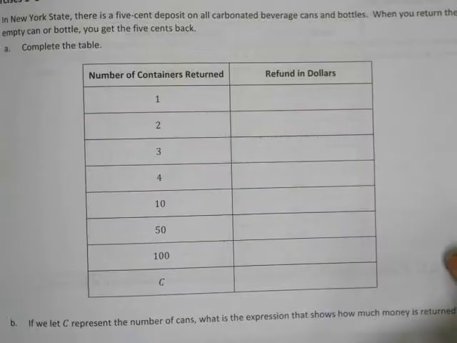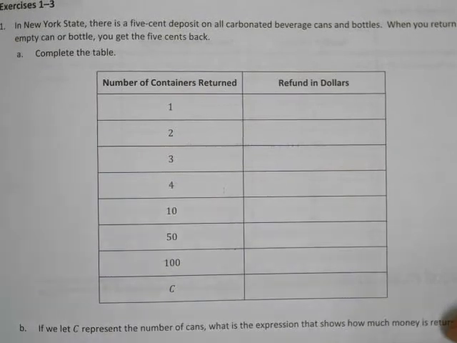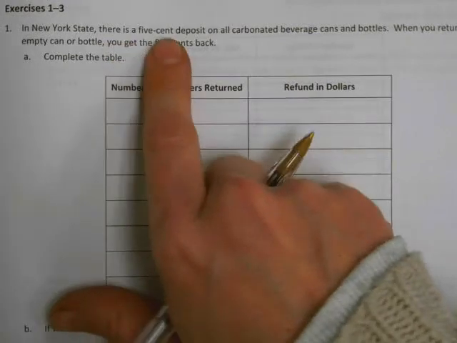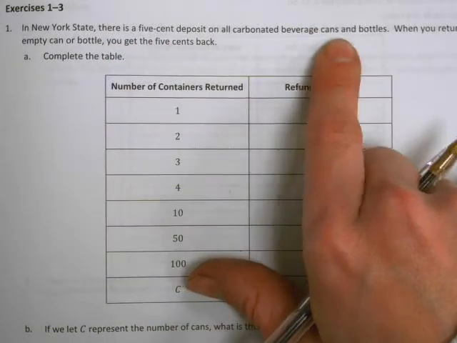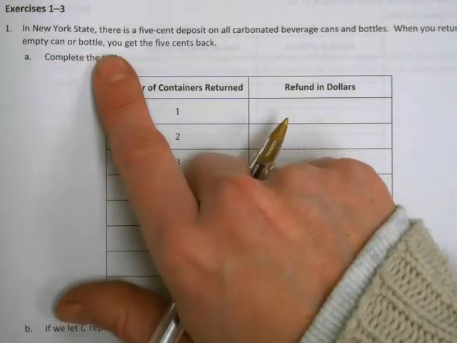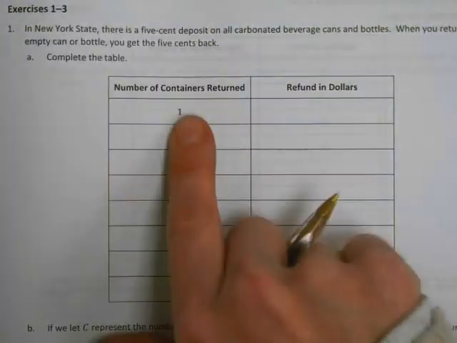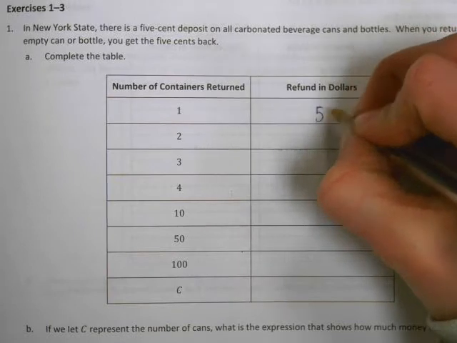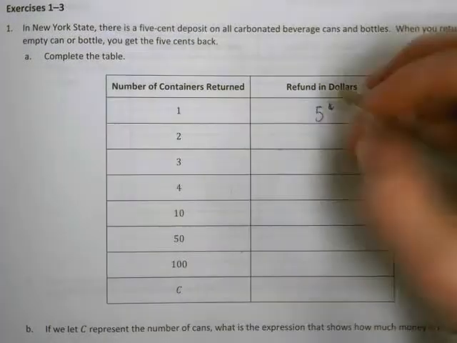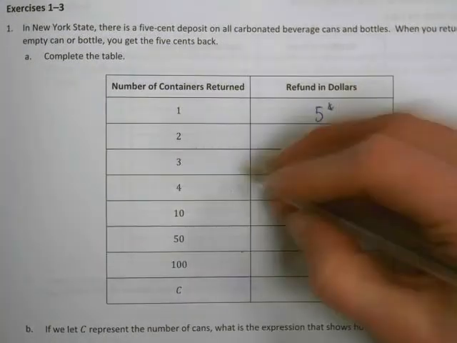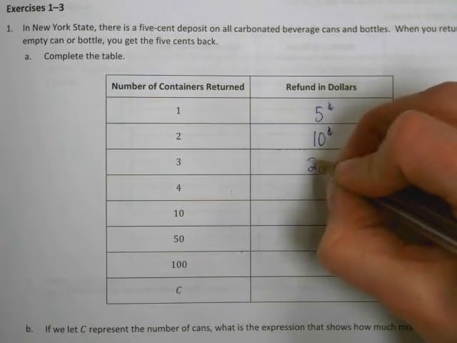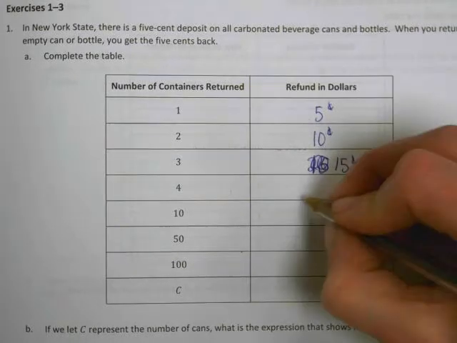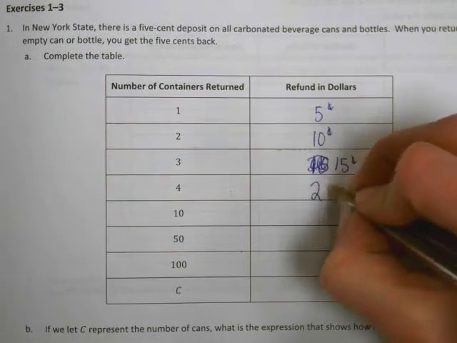Exercise 1. They talk about the number of containers returned and the refund in dollars. In New York State, there's a 5-cent deposit on all carbonated beverage cans and bottles. When you return the empty can or bottle, you get 5 cents back. Complete the table. So if 1 was returned, you get 5 cents. If 2 are returned, you get 10 cents. 3 are returned, you get 15 cents. If 4 are returned, that's 20 cents.